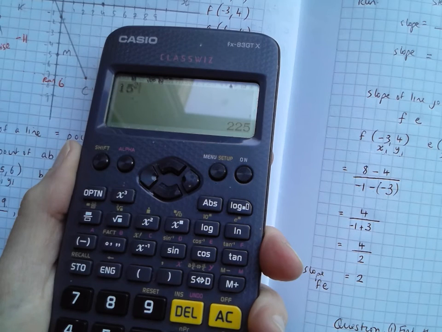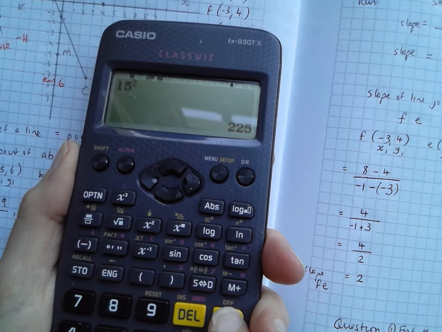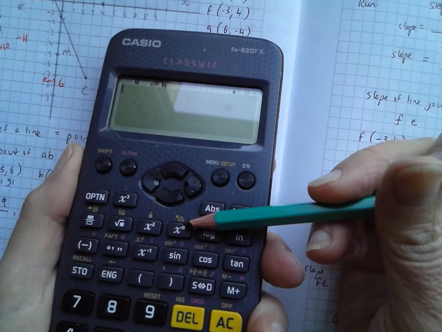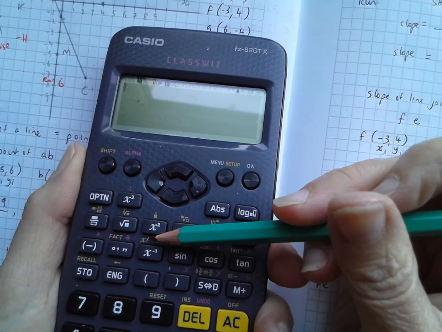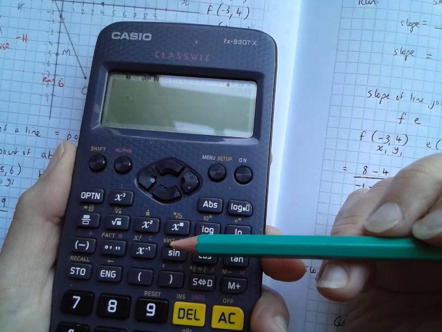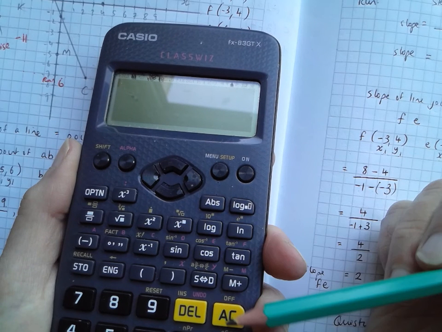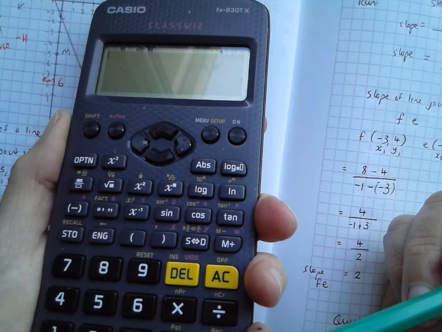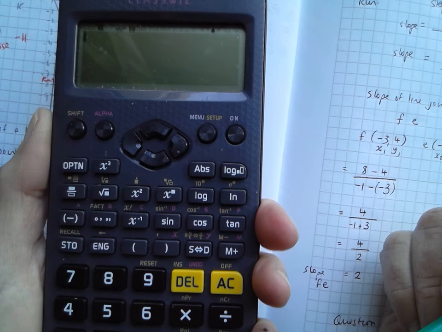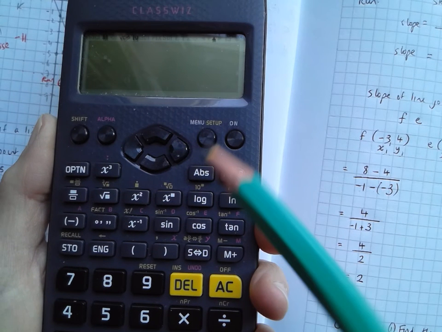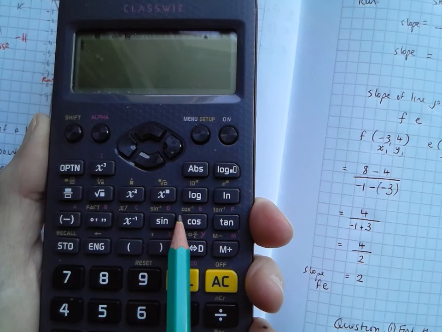I wouldn't worry too much about these. You won't really need them just now. And you can't use these for algebra, so don't be trying to put x squared or x cubed into your calculator. You can't use it for algebra. It's really only for arithmetic or coordinate geometry, coordinates or whatever. Don't worry about this row here. We'll come back to this another time. Don't worry about this row here.